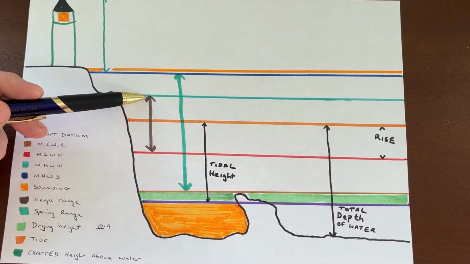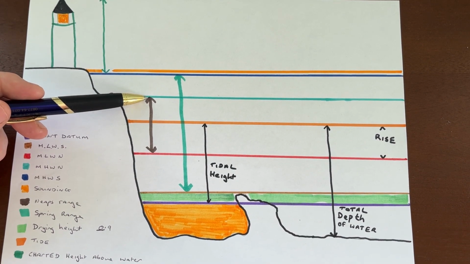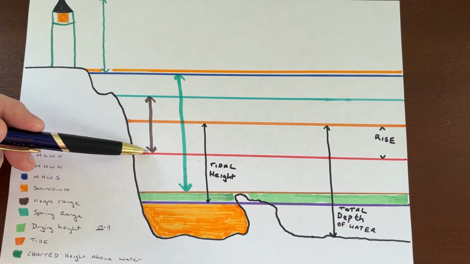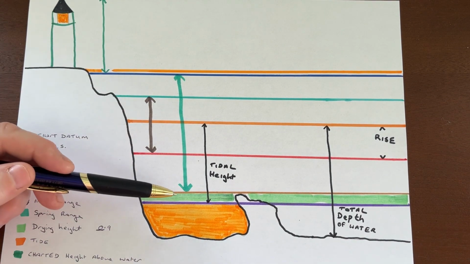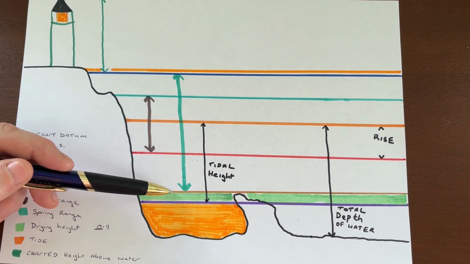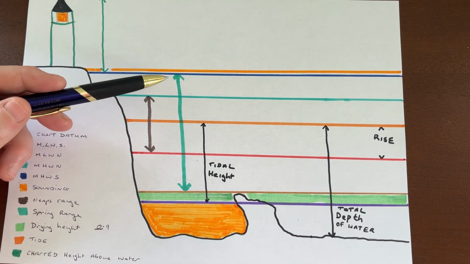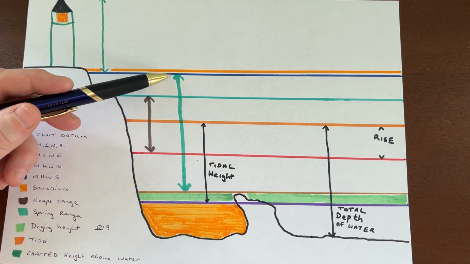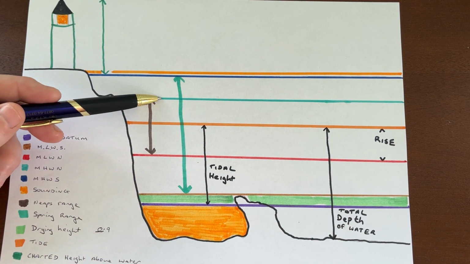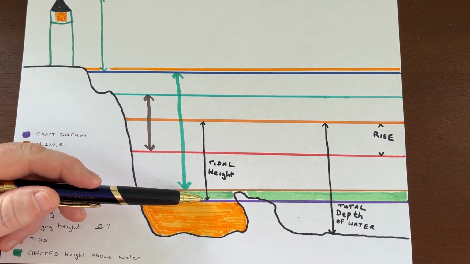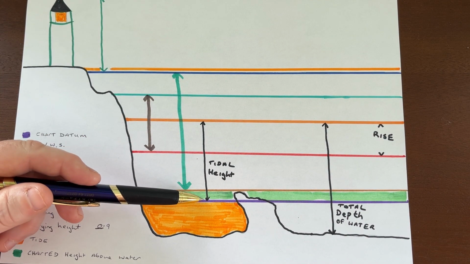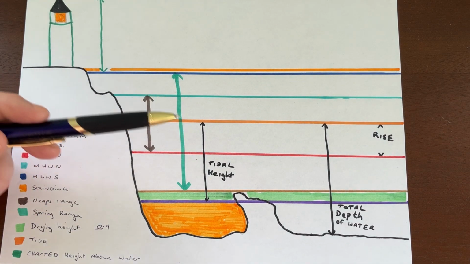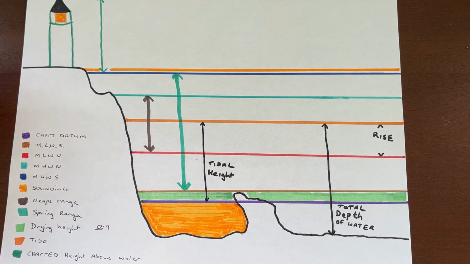The tidal range between mean high water neaps and mean low water neaps is much less than the tidal difference between mean low water springs and mean high water springs, because the springs tidal range is much greater than the neaps tidal range. Tidal height is the height of water above chart datum to the water surface, and this we will go into in further detail later on.